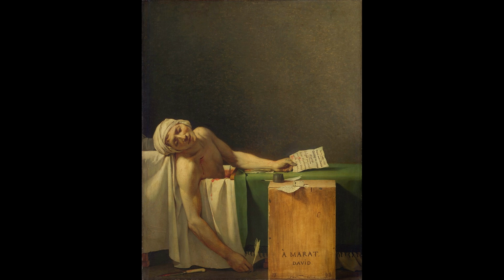Marat's body, still and pale, contrasts sharply against the dark, shadowy background. His head tilts back slightly, resting on the edge of the tub, with his eyes closed as if in peaceful slumber. But the truth is far more tragic. The stark whiteness of his skin, drained of life, stands out vividly.